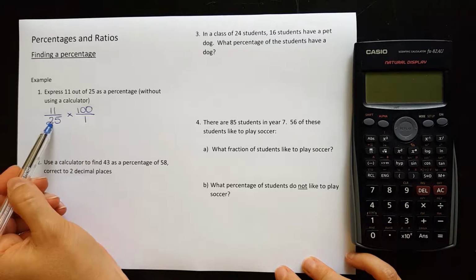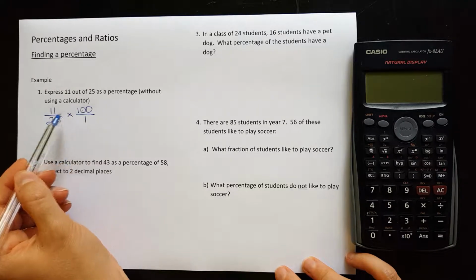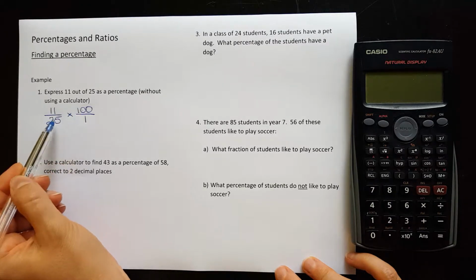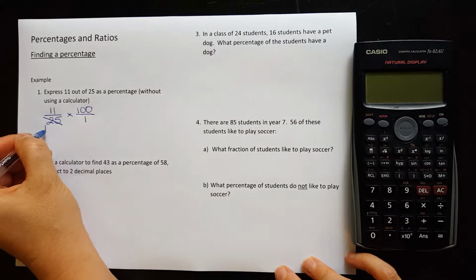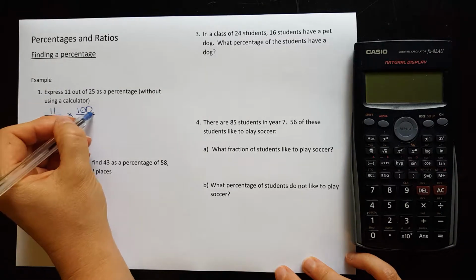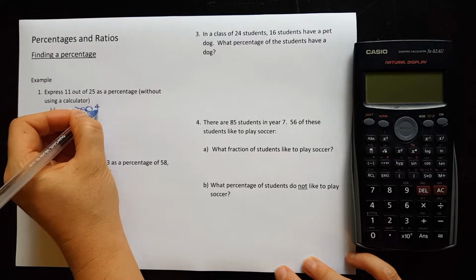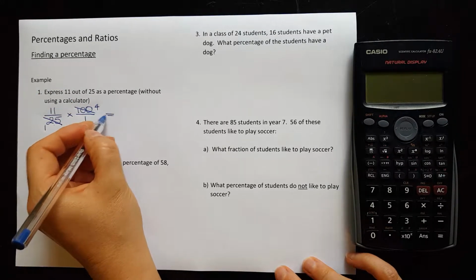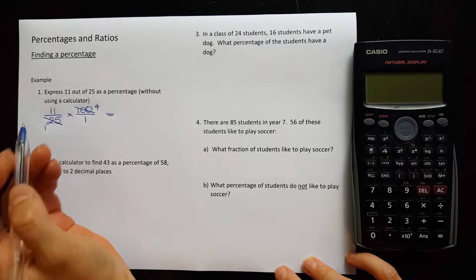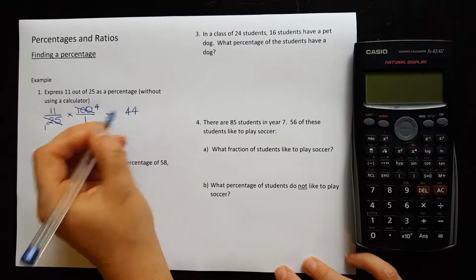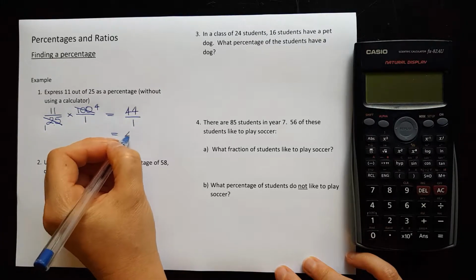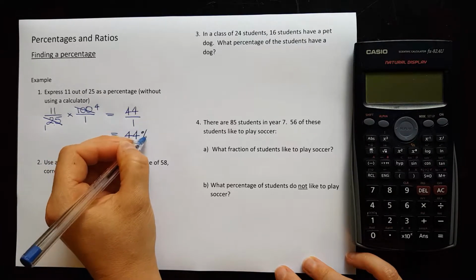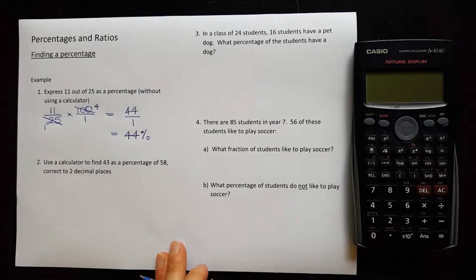So I can cancel from these two. Both of these numbers here can be divided by 25. 25 divided by 25 goes once. 100 divided by 25 goes 4 times. Now let's multiply what's left. 11 times 4 is 44. And 1 times 1 is 1. That can simply be written as 44%. Okay, that's the end of question 1.